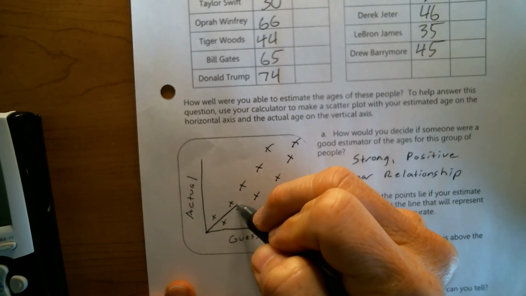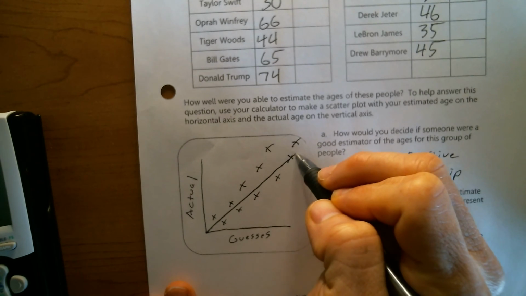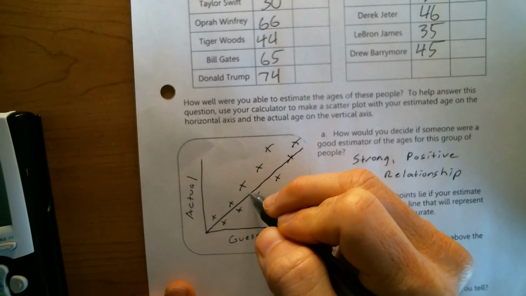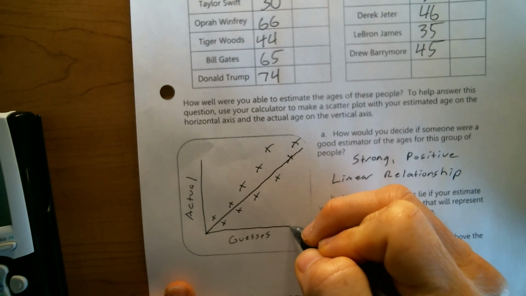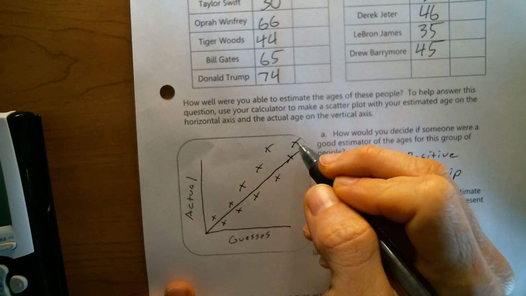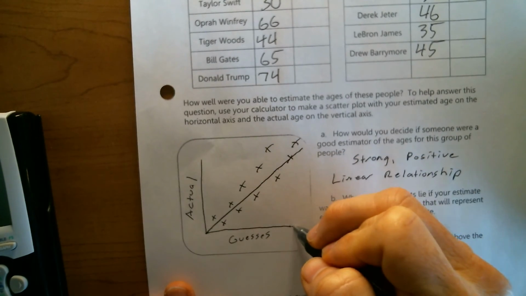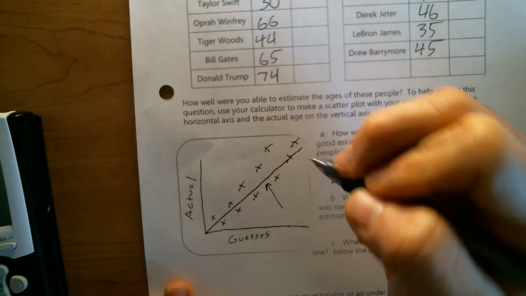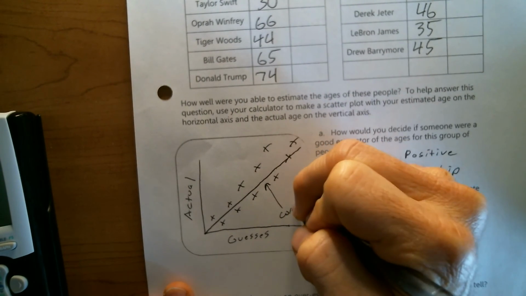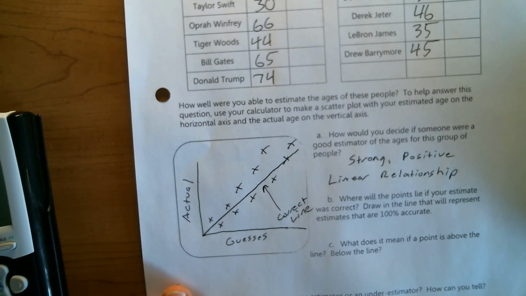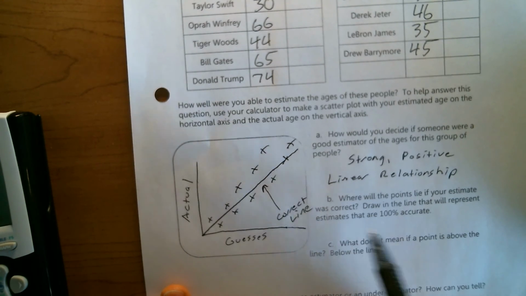So you'd have this line down the center where a guess of 30 corresponds to an actual age of 30, a guess of 40 corresponds to an actual age of 40, or a guess of 50 corresponds to an actual age of 50. This would be the correct line, where everything is correct. That's this one right here.